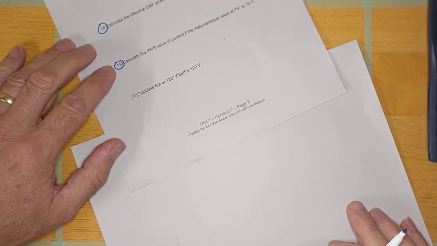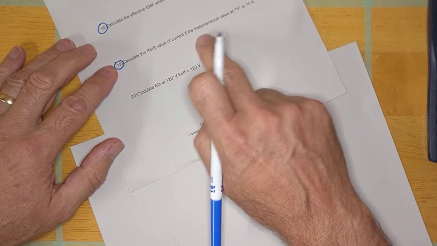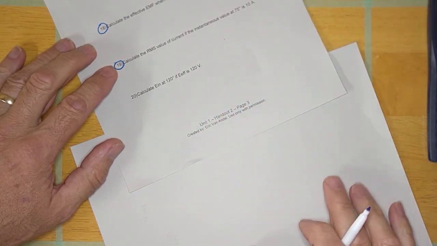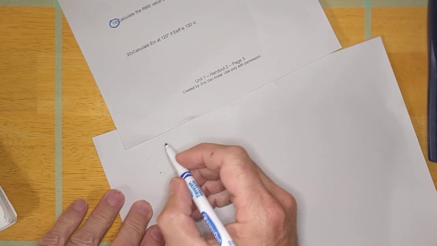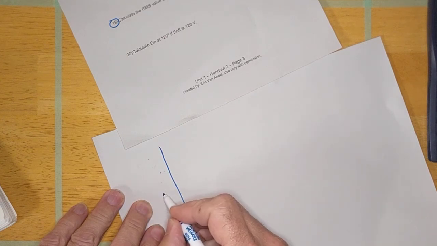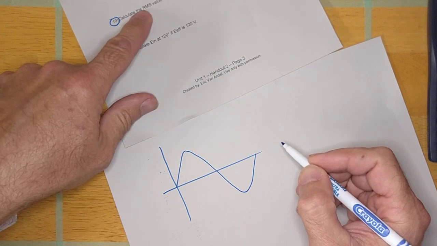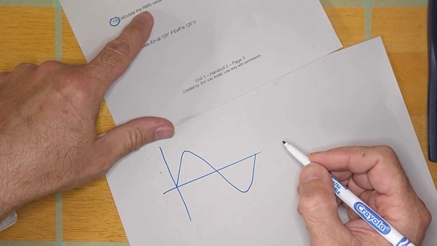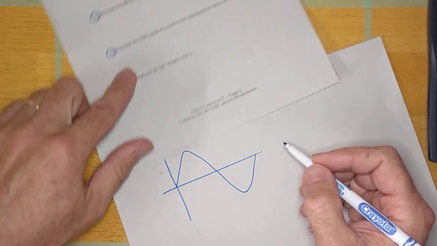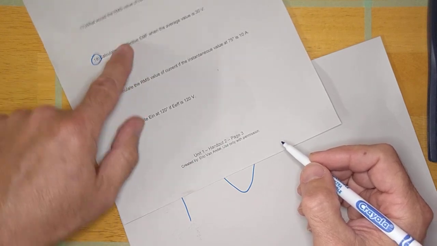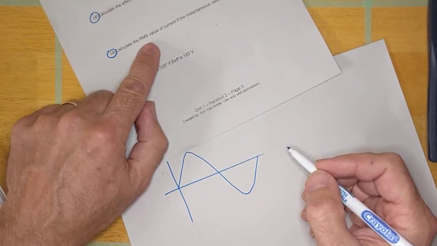Calculate the RMS value of current if the instantaneous value at 75 degrees is 10 amps. So let's see. We'll draw the sine wave again. It wants to know the RMS. RMS is the same as effective, same thing, it's the AC voltage.